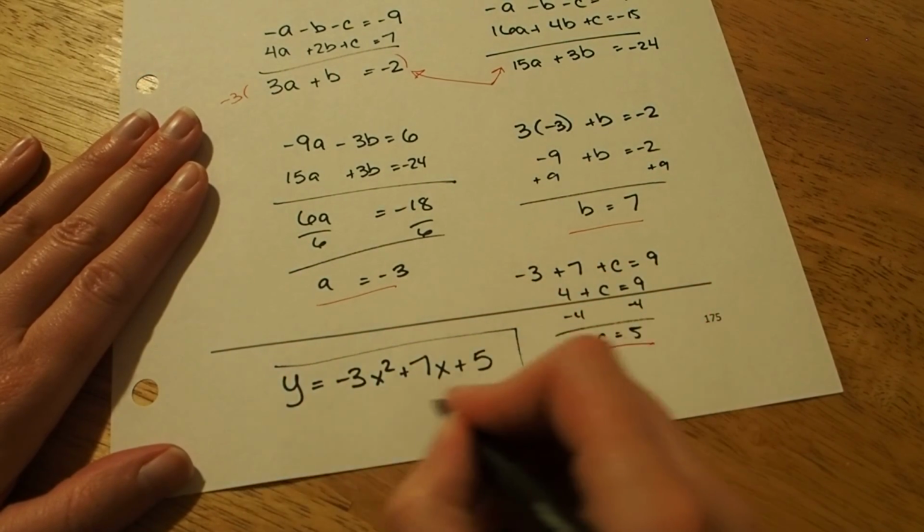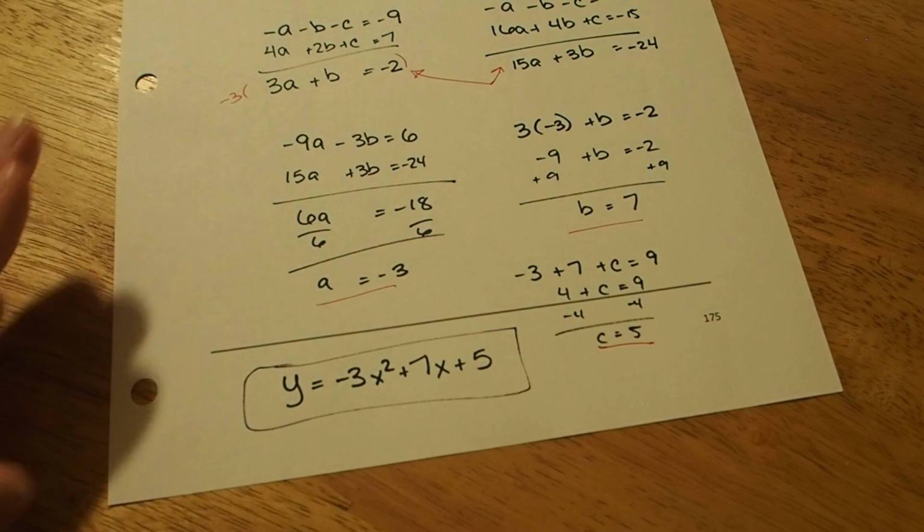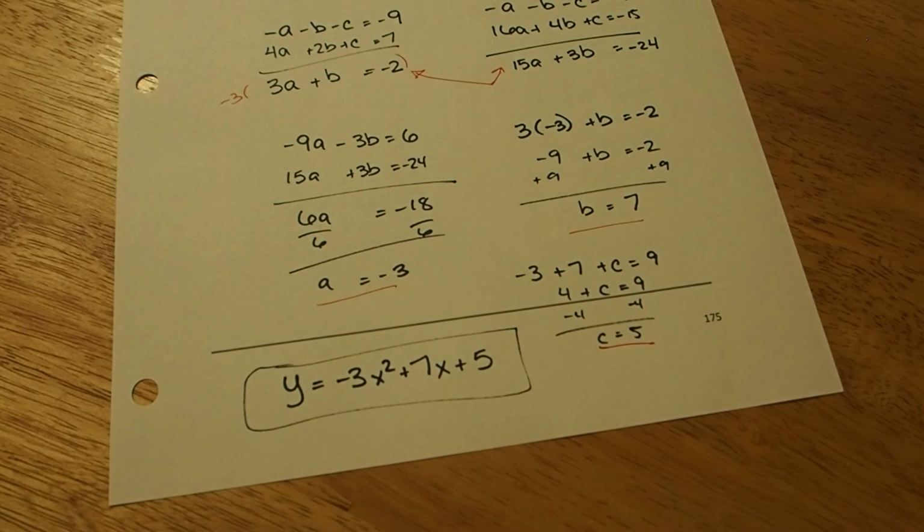All those times that our calculator found us a model through regression, we could have chosen 3 points and written the equation by hand. This is the technique that we would have needed to use.